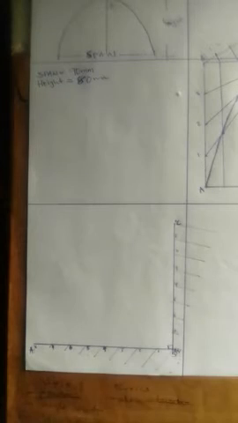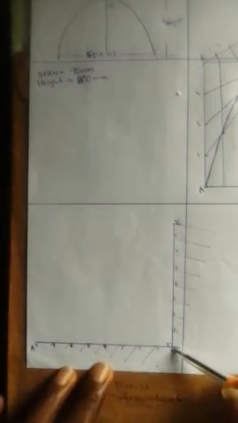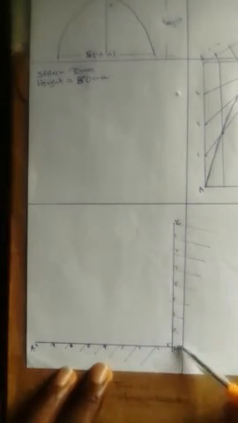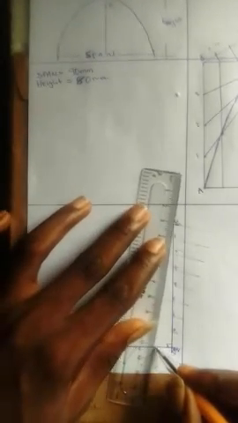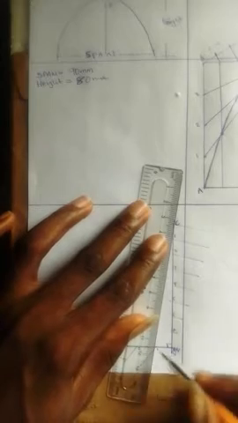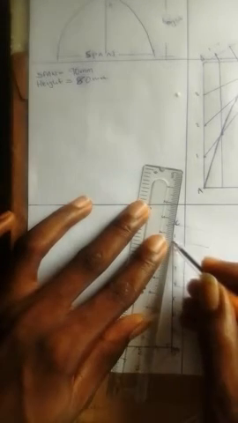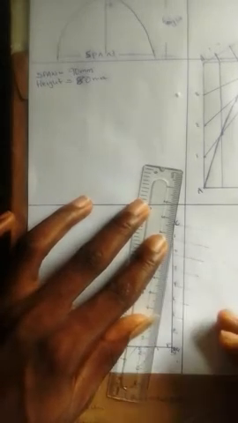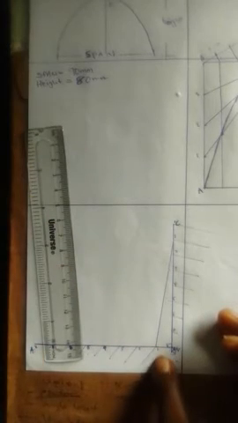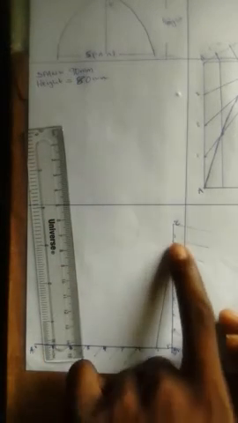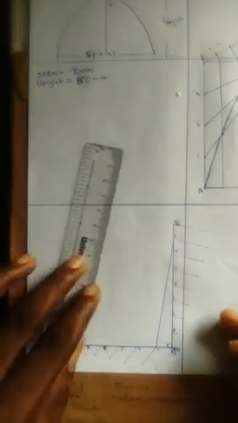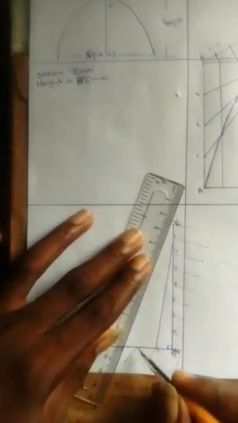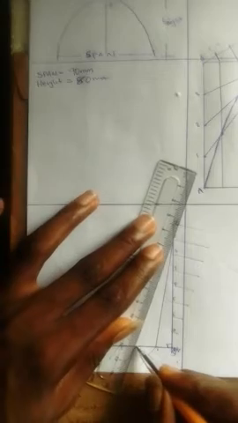Remember what we did in nursery school, where you join 1 to 1, 2 to 2, 3 to 3, 4 to 4, on and on like that. So we already have 0 joining to 0, 0 at this point here joining to 0 at this point. So we'll go straight to 1: point 1 on the horizontal line to point 1 on the vertical line. Then we move on to do the same thing at 2. So match 2 to 2.